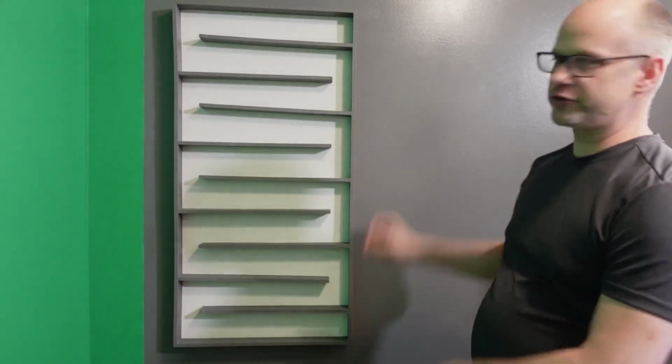Shelf up on the wall, so one thing left to do is we just gotta add in those avatars, so let's go and do that.